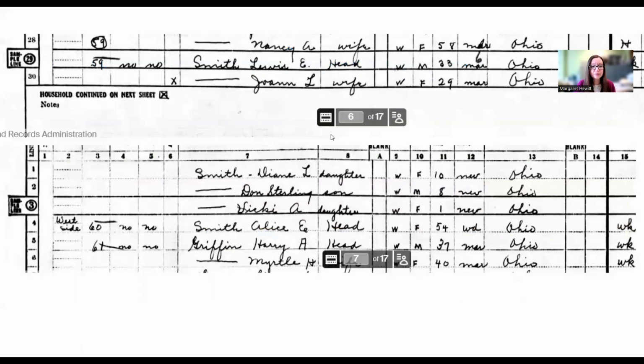So here we can see Lewis and Joanne Smith's family. They are enumerated together on the bottom of page 6 of this record set. Household continued is checked. And at the top of page 7 are their 3 kids, Diane, Don, and Vicky.